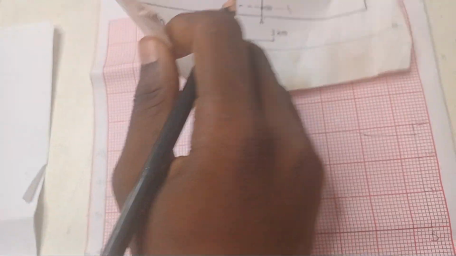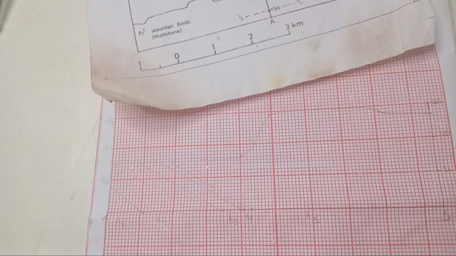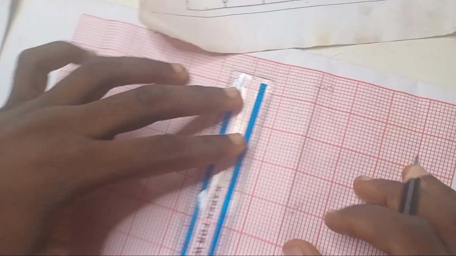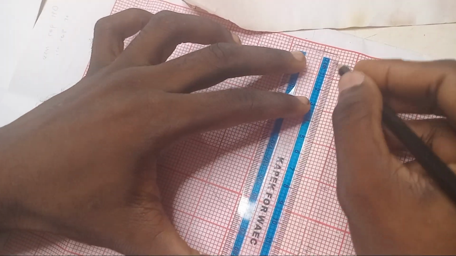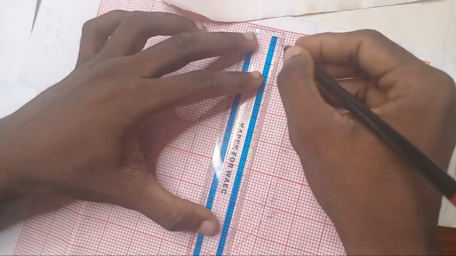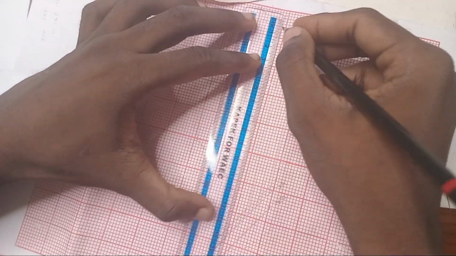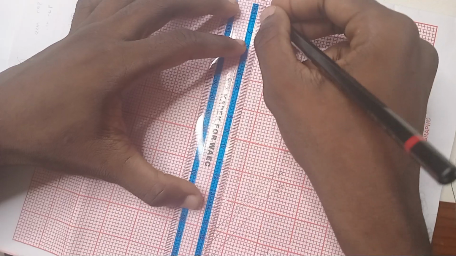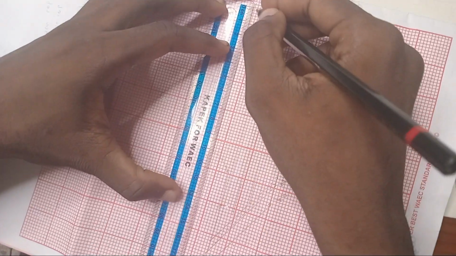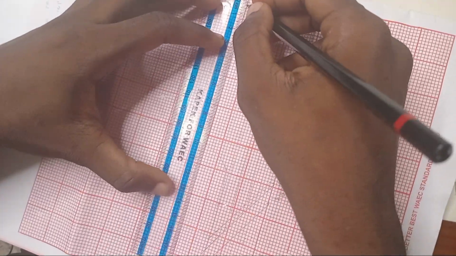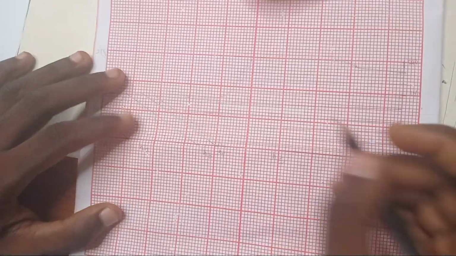Then H5 is a limestone. I told you that limestone looks like brick, right? So you just take it like this. You can just draw larger bricks. So when you want to do it, just draw a limestone, nice brick, nice brick, nice brick. Okay.